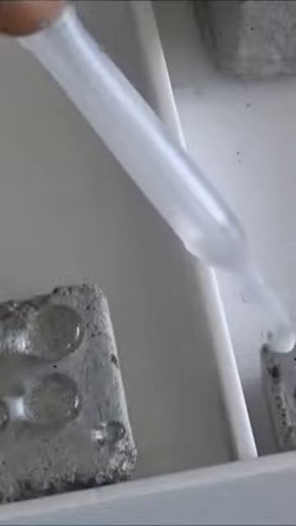Now let us again do the same thing with the fly ash brick. You see the water getting absorbed. Now we shall do it on the opposite side. You can visualize the difference between a treated and an untreated surface.